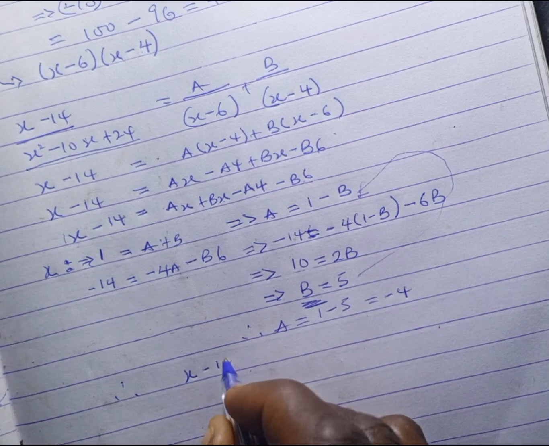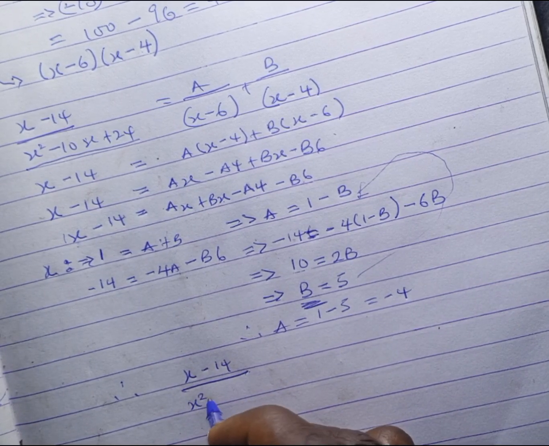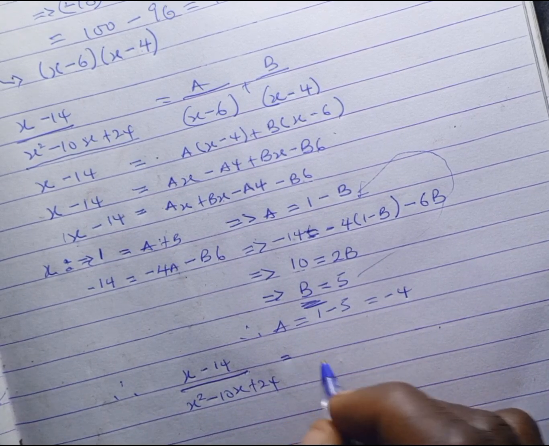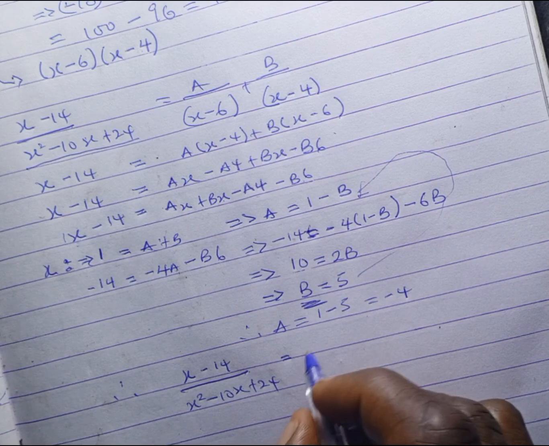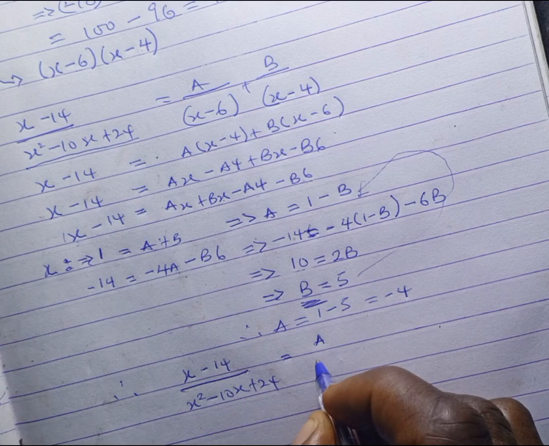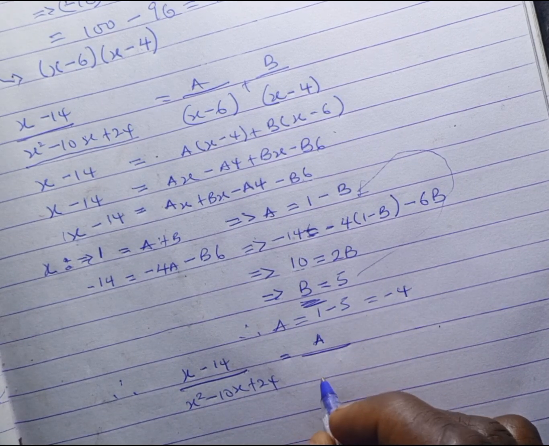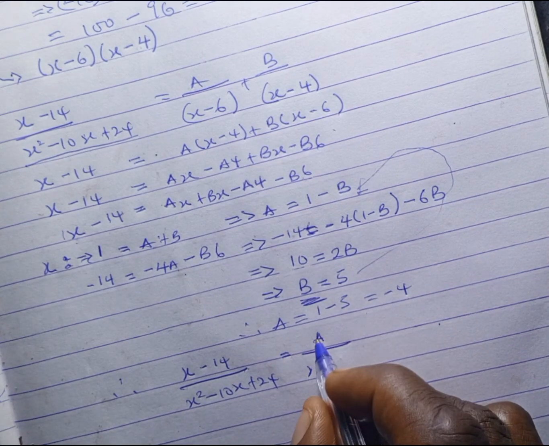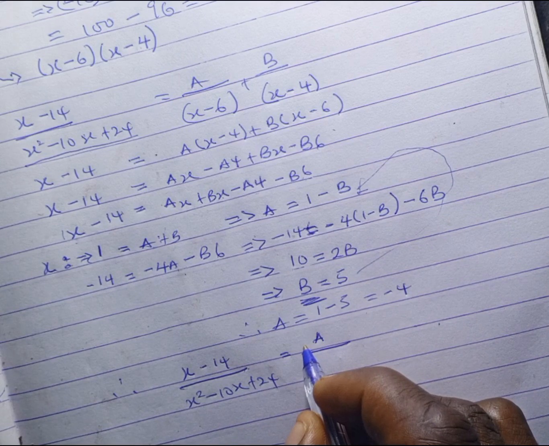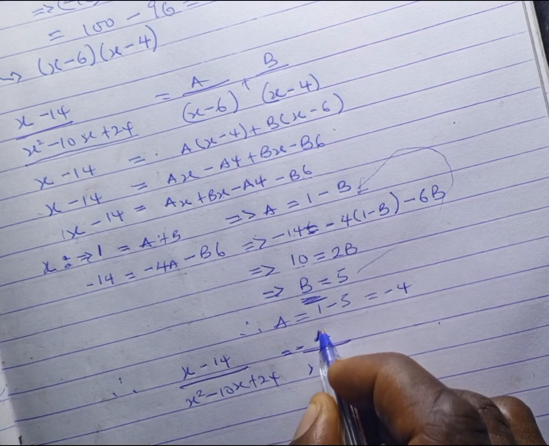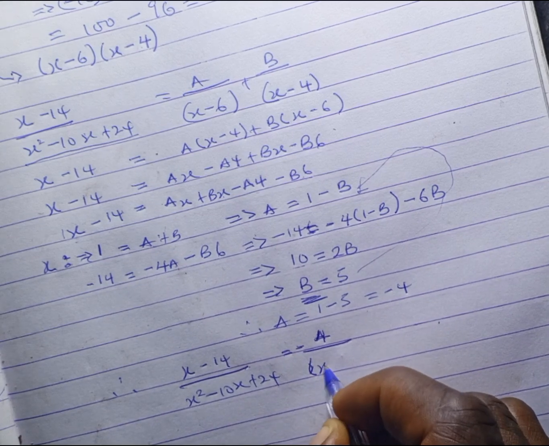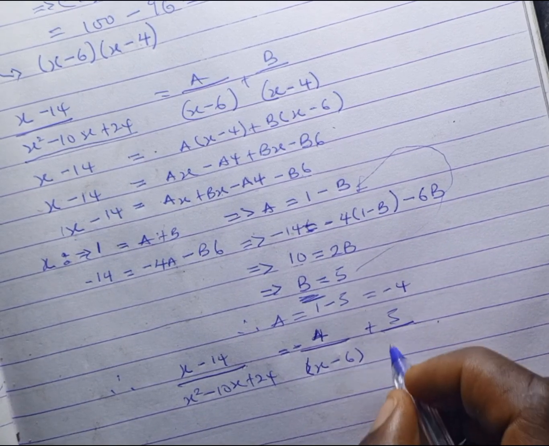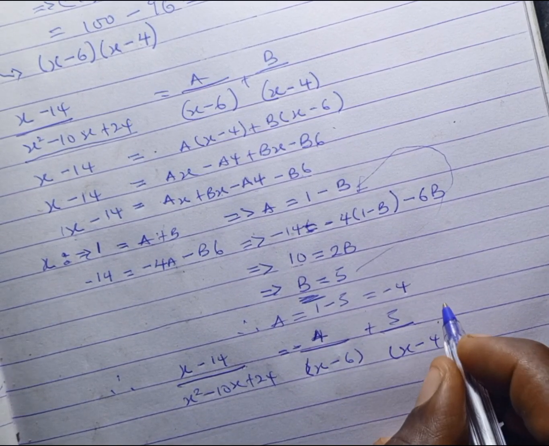Therefore our answer is going to be, anytime you see (x minus 14) over x squared minus 10x plus 24, the factors there are: A, which is negative 4, over x minus 6, then plus B, 5, over x minus 4.